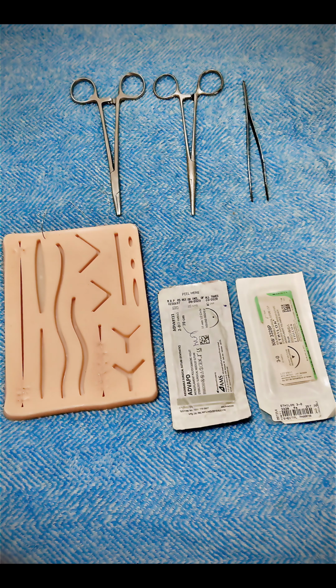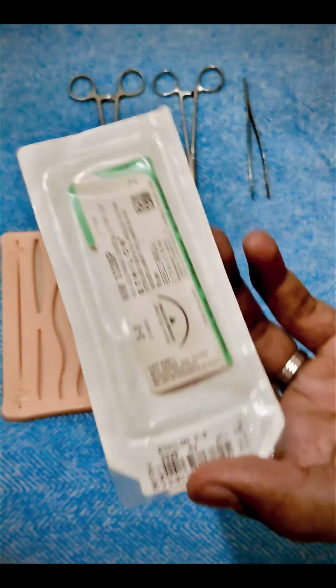So let's get started. So what is a suture? Suture is a sterile single strand of material used to approximate the tissues to facilitate wound healing after surgery or injury. This one here is a sterile suture pack.